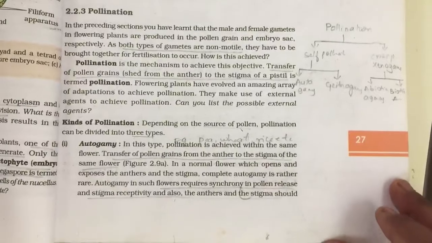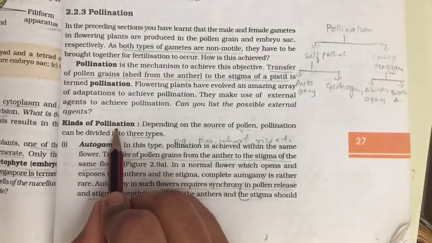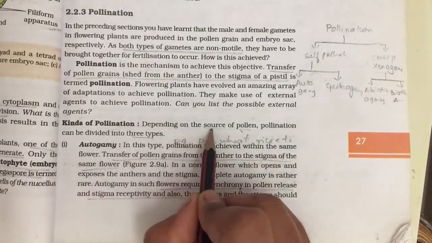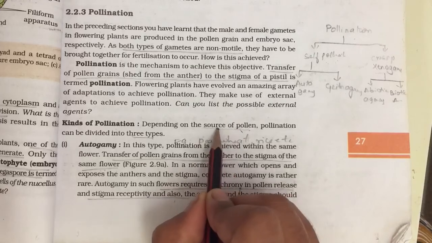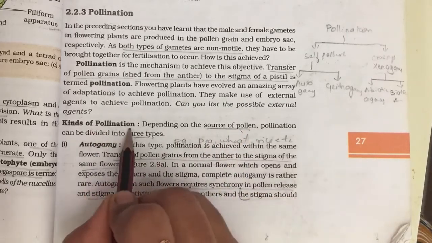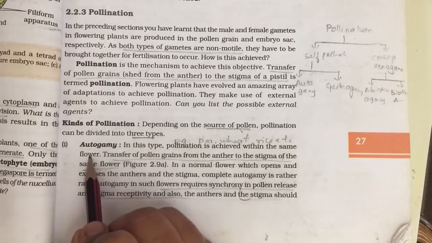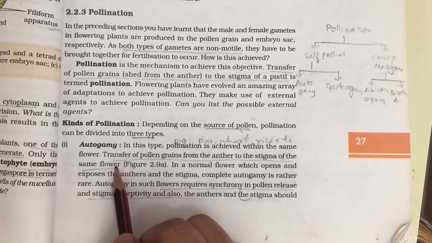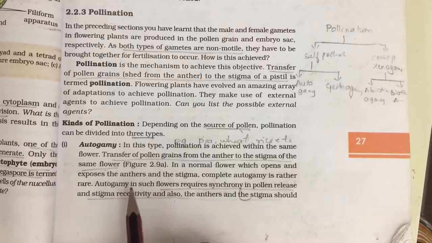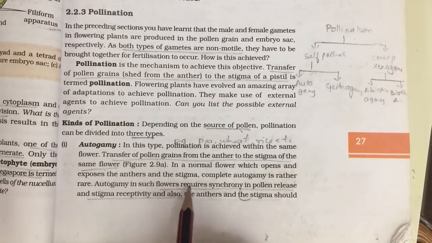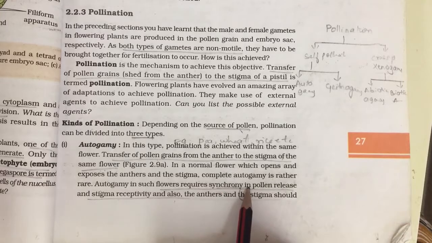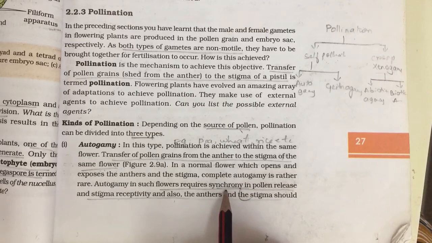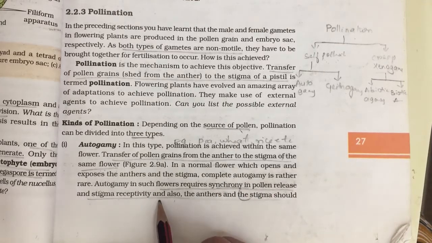In your textbook, kinds of pollination are given depending on the source of pollen, and there are three types. Autogamy is the transfer of pollen grains from the anther to the stigma of the same flower, as I have shown earlier. Autogamy takes place in flowers which require synchrony. Synchrony means at the same time, synchronization in pollen release and stigma receptivity.